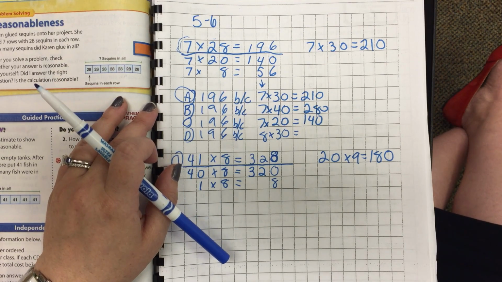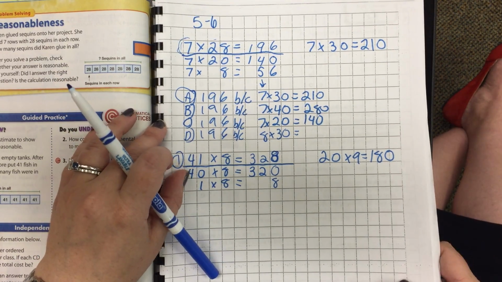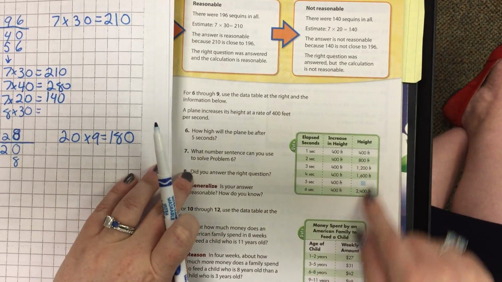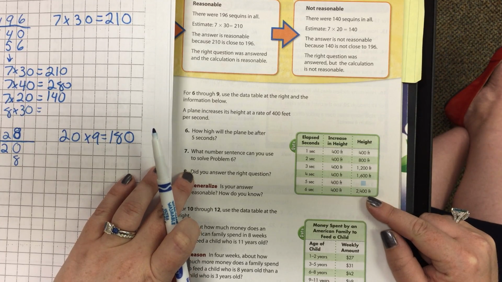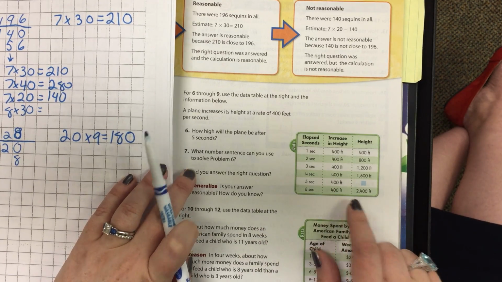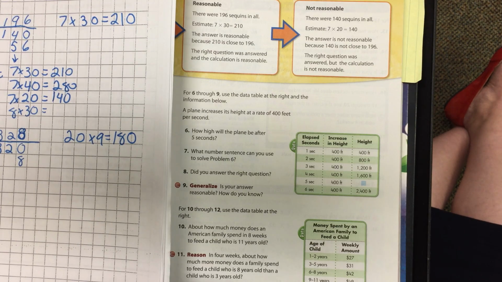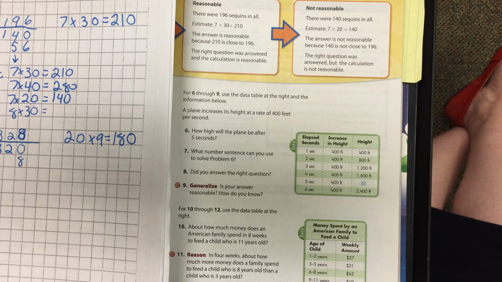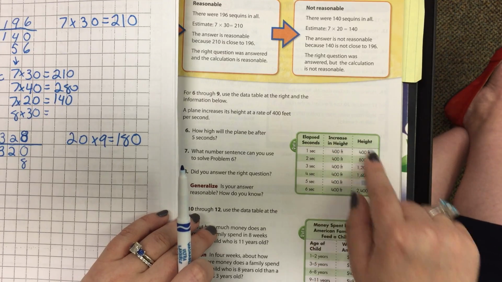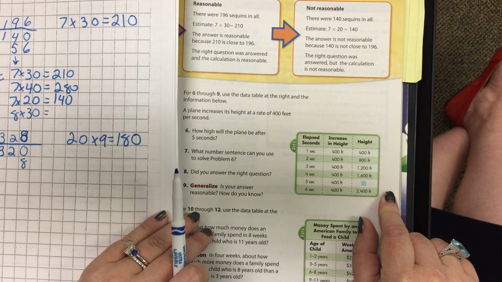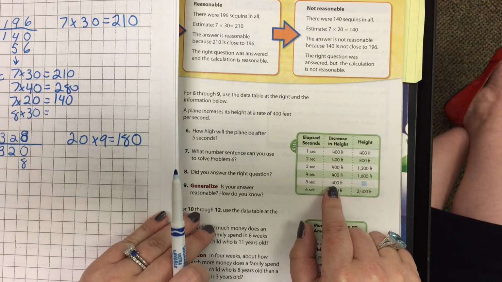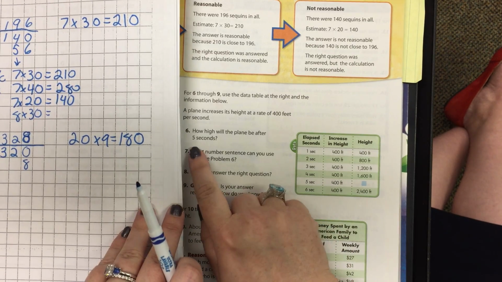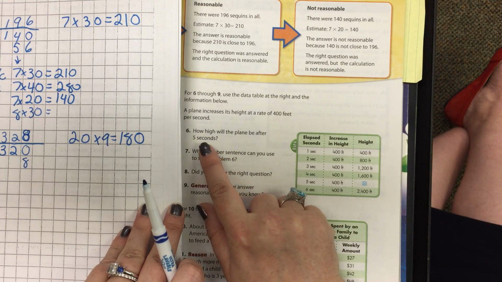You've noticed a few times already that there are lessons that I'm going to teach a little differently than what the book says. So really, for the rest of these, this is just looking at charts and figuring out what the missing number is through multiplication or addition or subtraction or all the above. Okay? So if I'm looking at this data chart right here of a plane and how high it goes each second, number 6 says, how high will the plane be after 5 seconds?